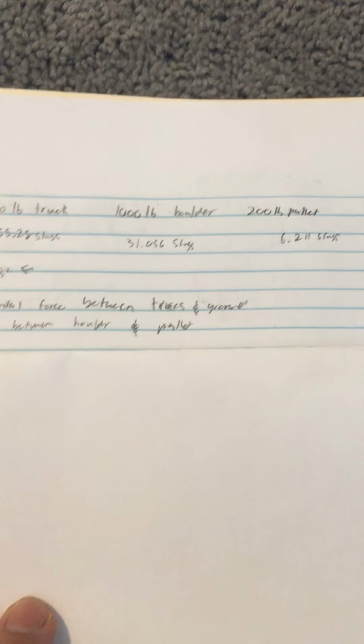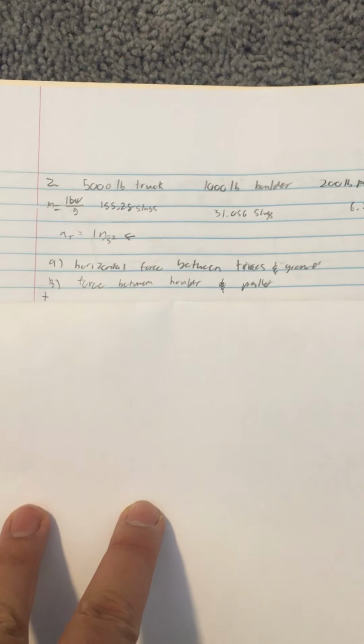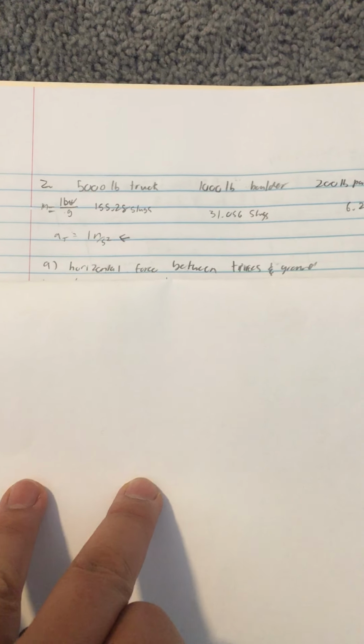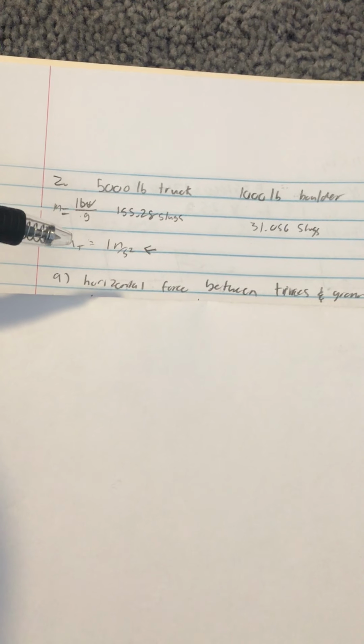An example for the truck is 155.28 slugs, then the value for the boulder, and 6.211 for the pallet.